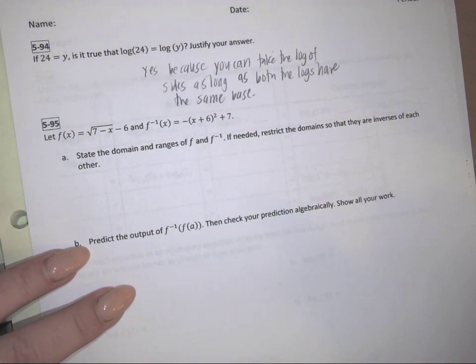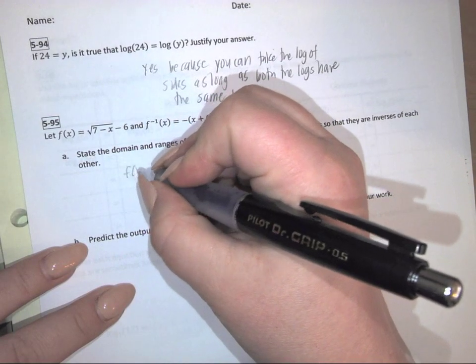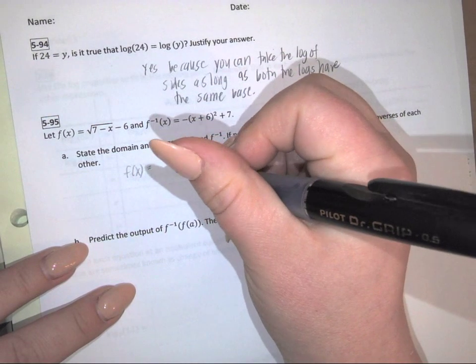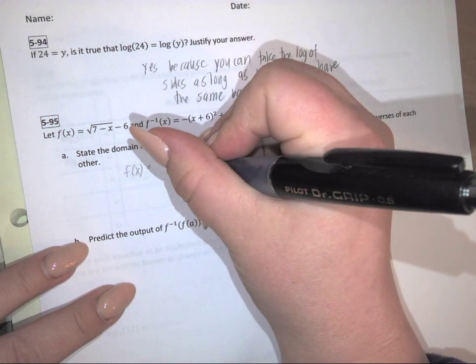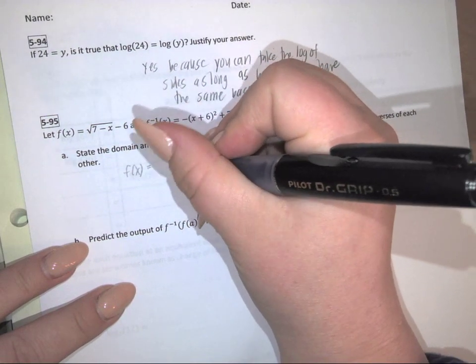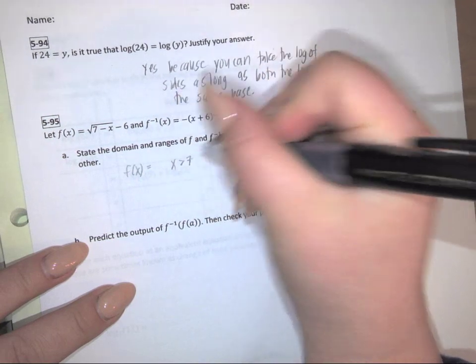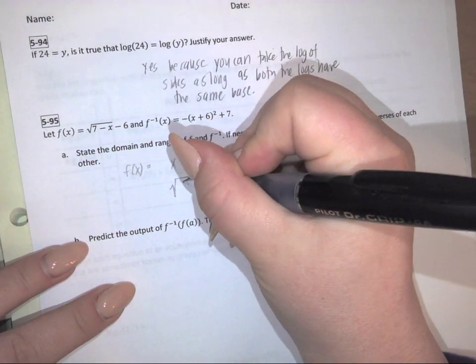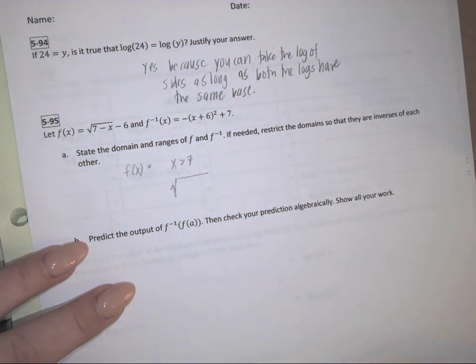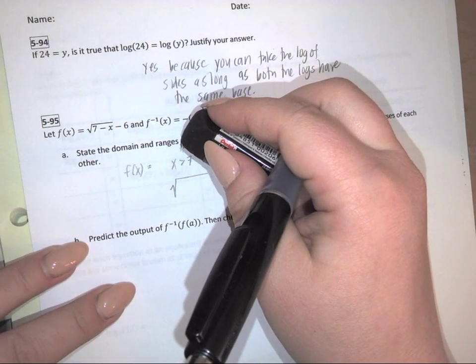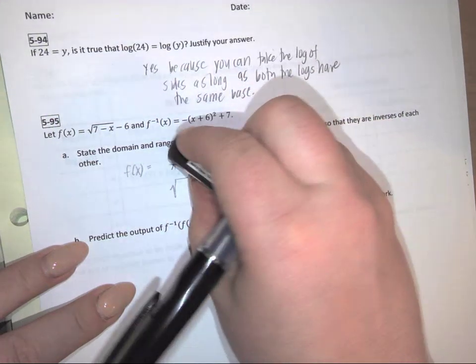Okay, it says let f of x equal root of 7 minus x, minus 6, and f inverse of x equal negative x plus 6 squared plus 7. So state the domain and range of f and f inverse. If needed, restrict the domains so that they are inverses of each other. So f of x, the domain is x is less than 7.